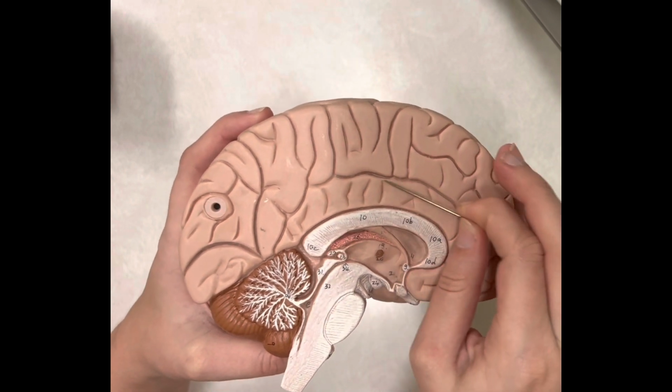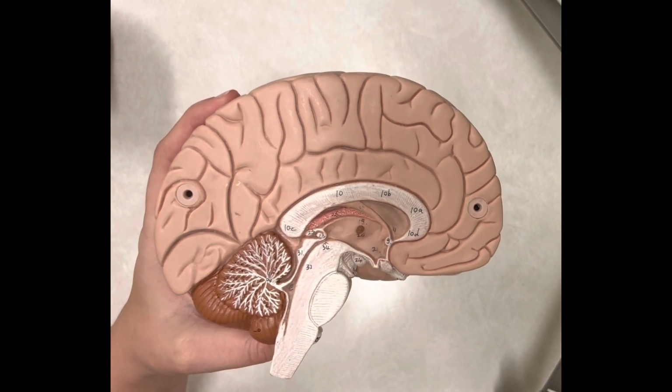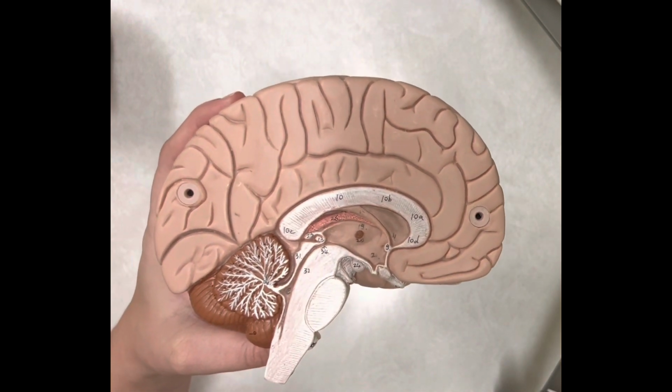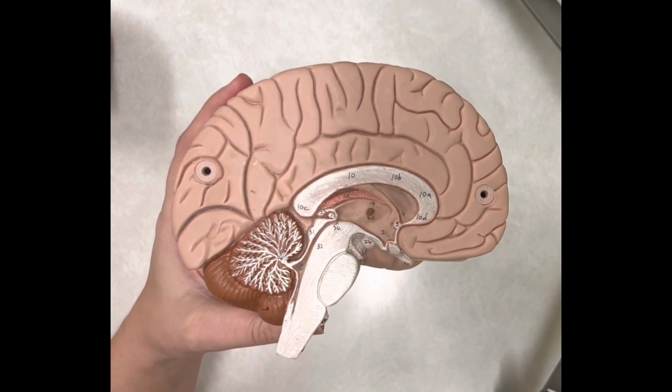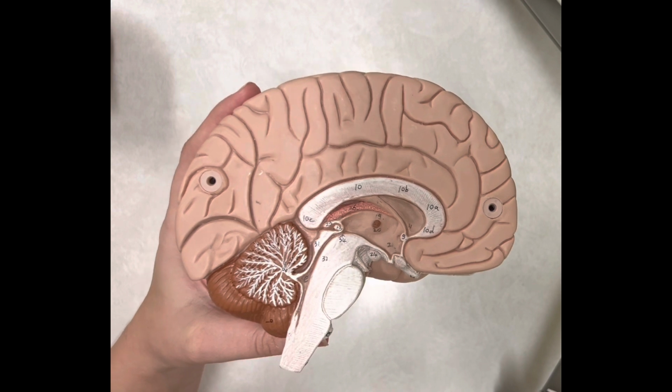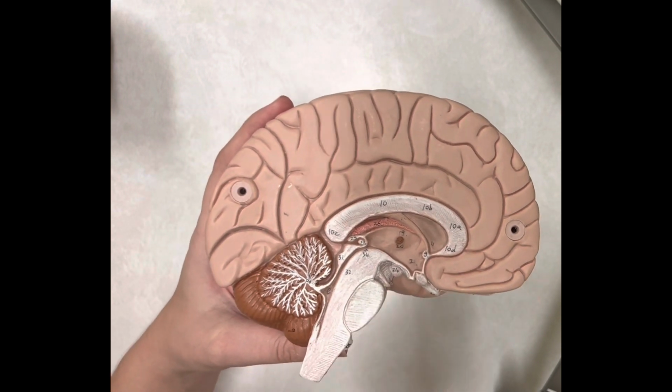Lobule, just referring to this little area right here. All right, so paracentral lobule. Now, if we move posteriorly, we come to something called the precuneus. The precuneus, and I love the precuneus. It is my favorite area of the brain.